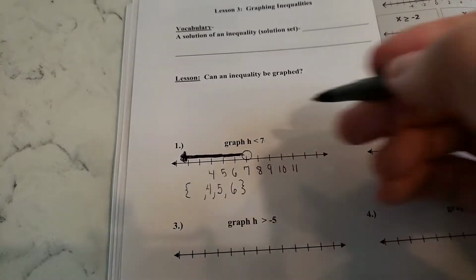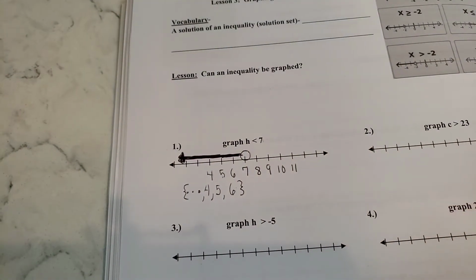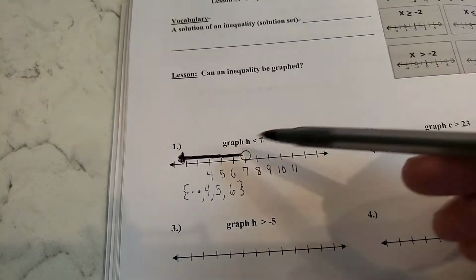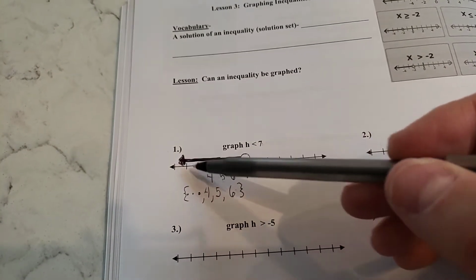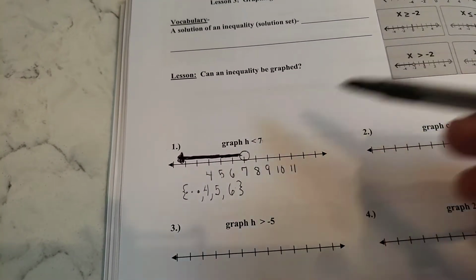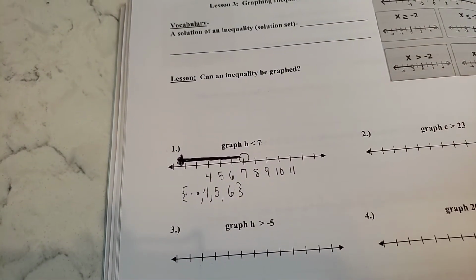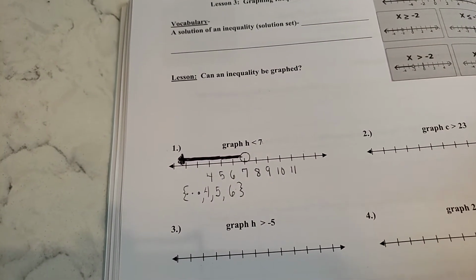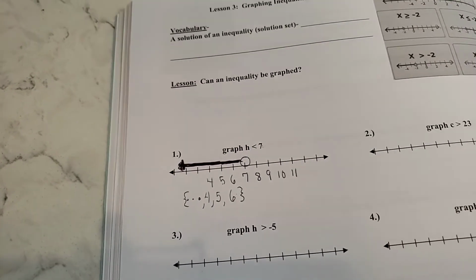Now watch this. Dot, dot, dot. What does dot, dot, dot mean? That means that it goes on forever. You'll notice this arrow is pointing to the left, and that's why my 3 dots are to the left. So here's your graph. Here's a solution set of answers that are less than 7. Pause me at any time. Let's go to number 3.